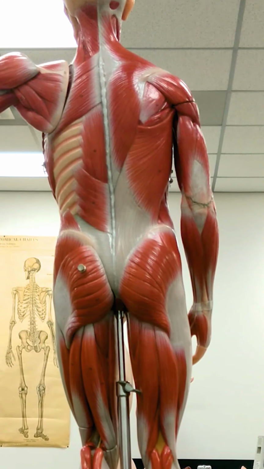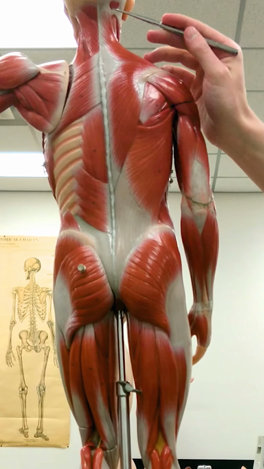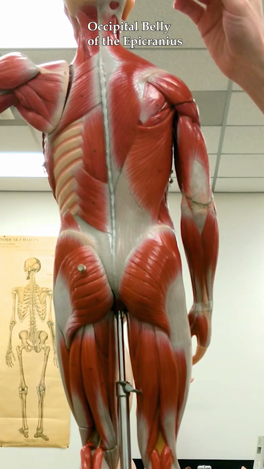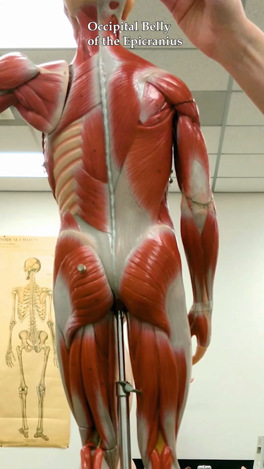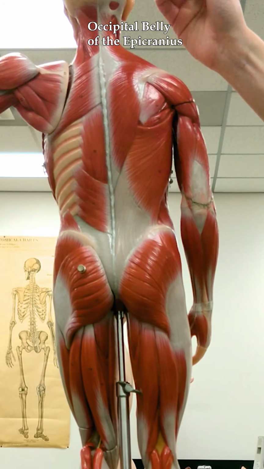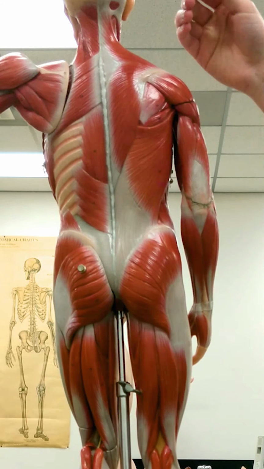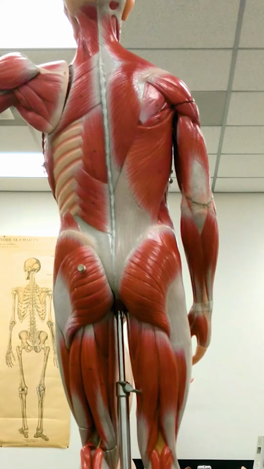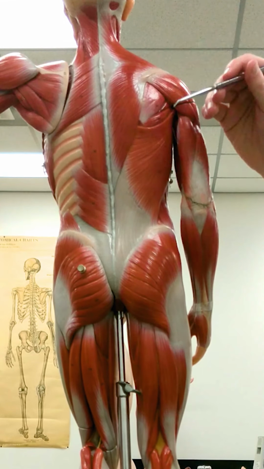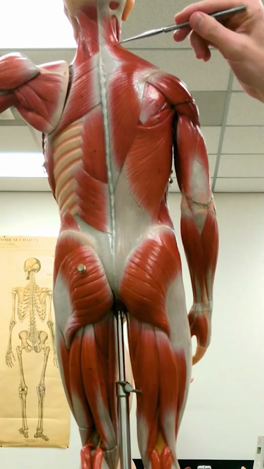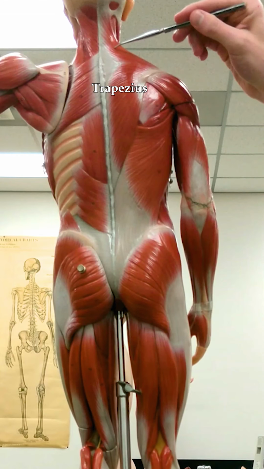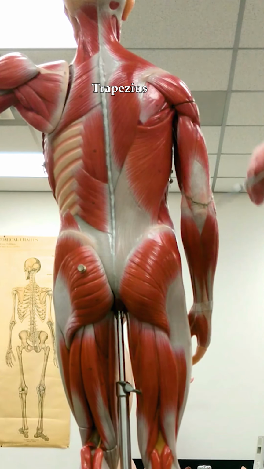Moving to the posterior side of the body, we see the occipital belly of the epicranius. See that large epicranial aponeurosis. So remember, aponeuroses connect muscle to muscle, so they connect the frontal belly and the occipital belly. You can see the trapezius in all of its glory now, back here on the back side.